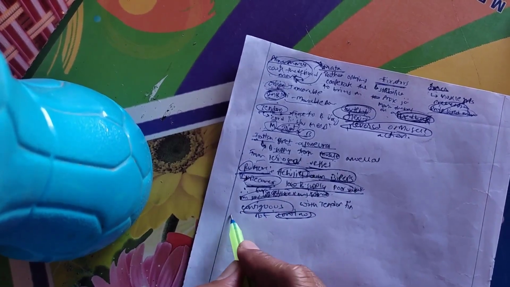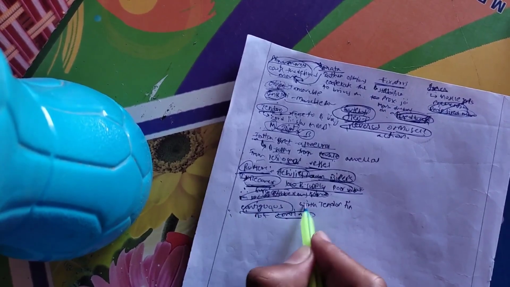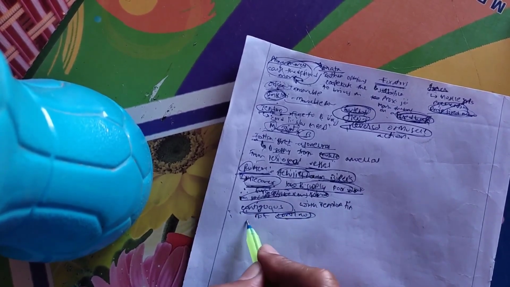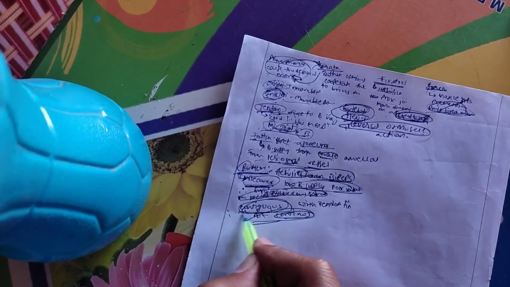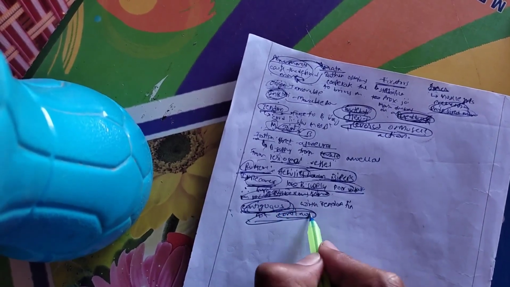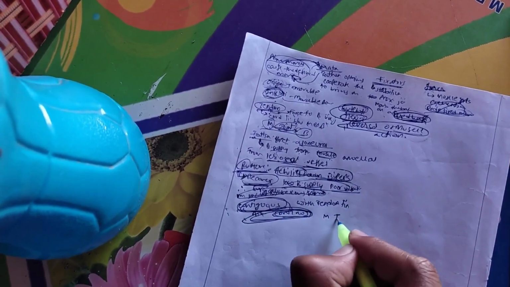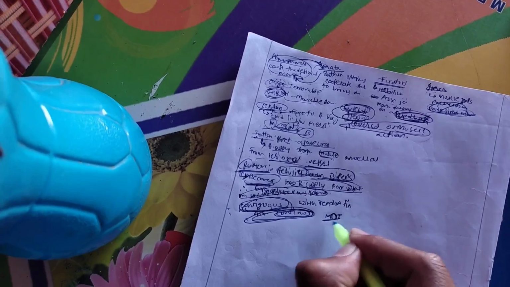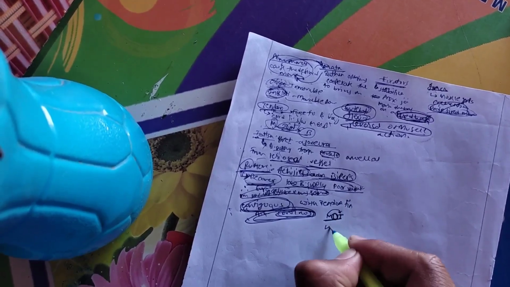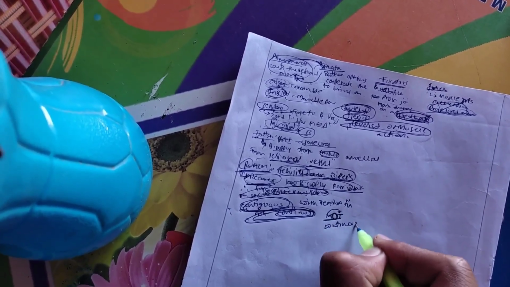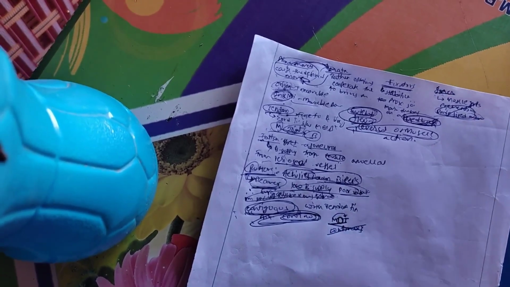And muscle fibers are contiguous with the tendon fibers but not continuous, because contiguous means there is some space, continuous means without space. As between the muscle and the tendon there will be some space, therefore these are contiguous but not continuous. That's it.